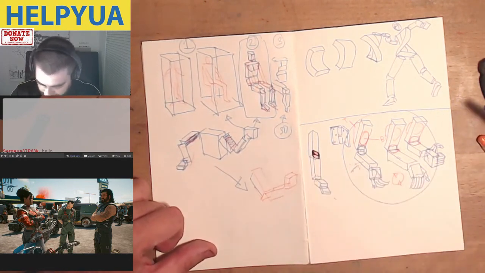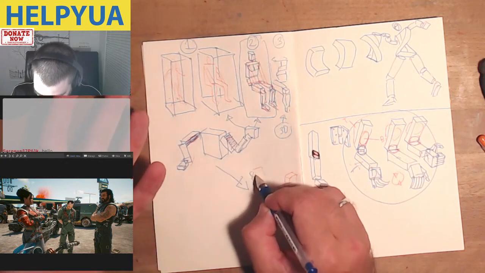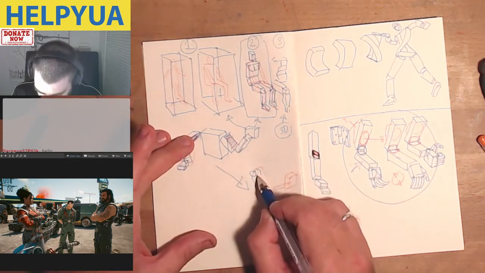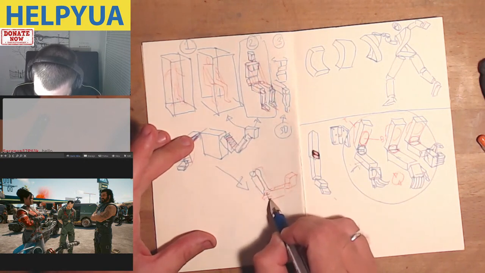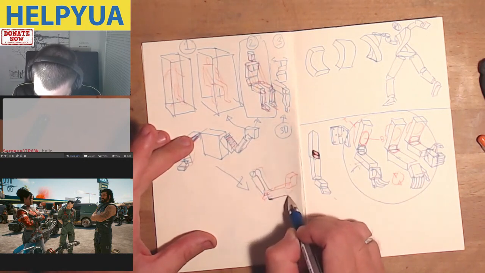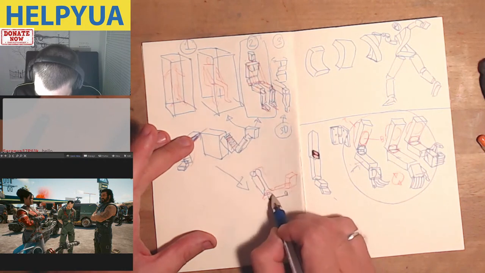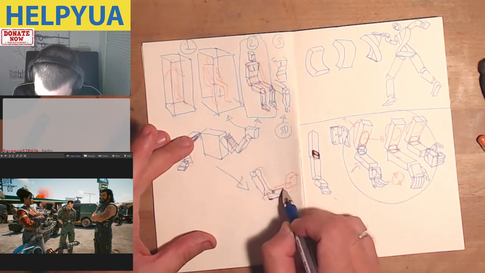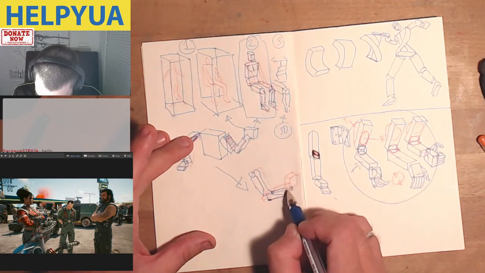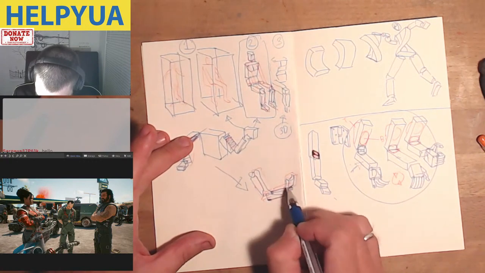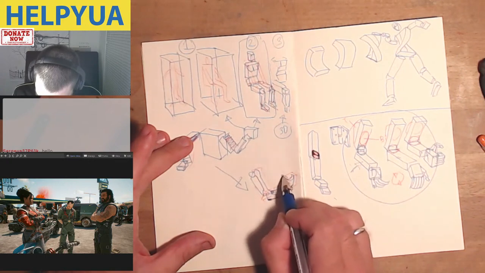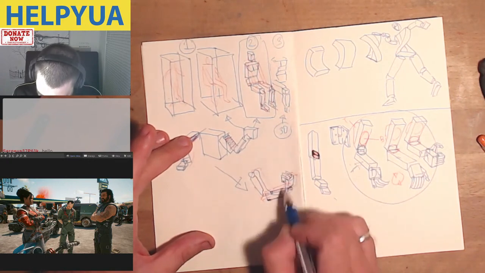Then I can even try to draw bones inside, right? And say, okay, here we have this elbow bone, it's going here, and this bone going here, and then the wrist will be here, and fingers, stuff like that, right?